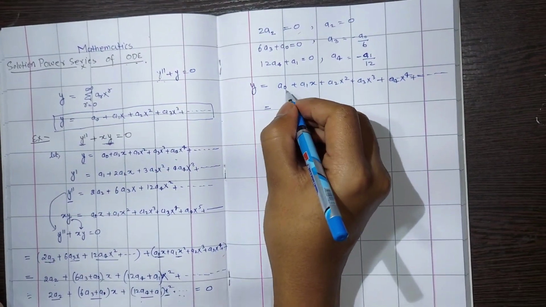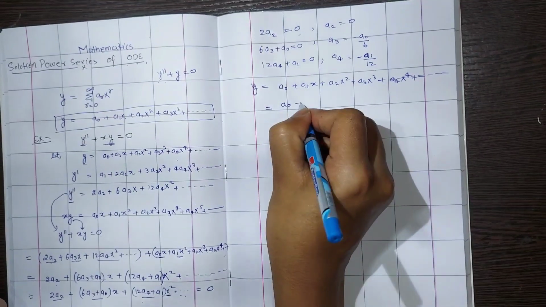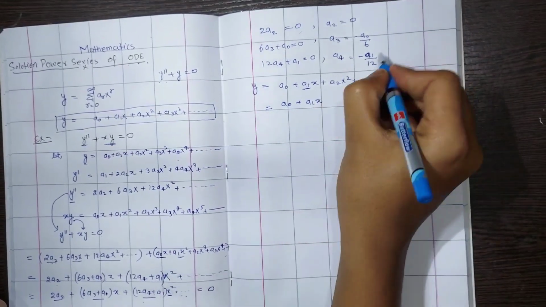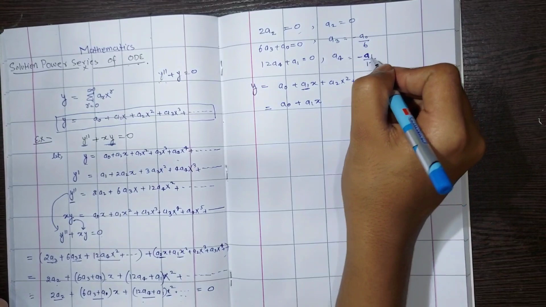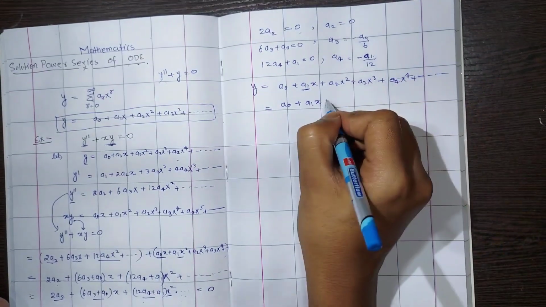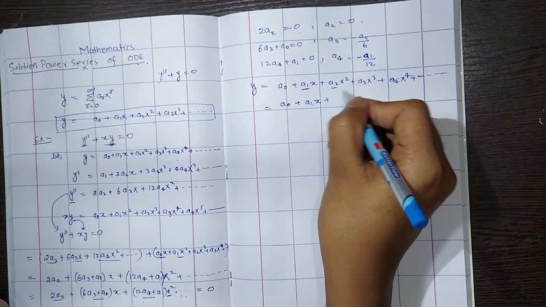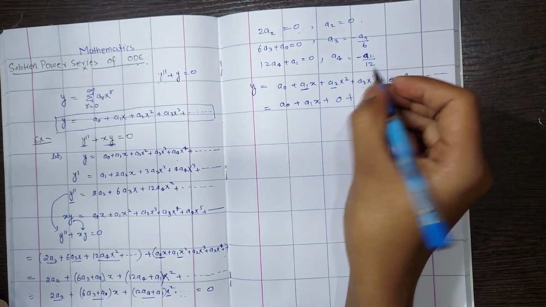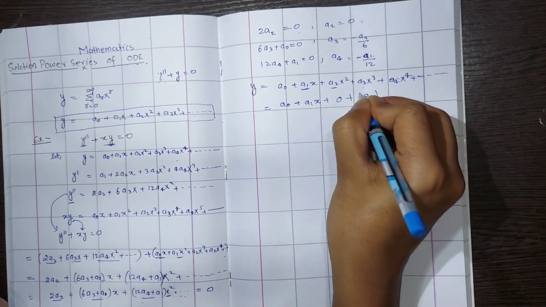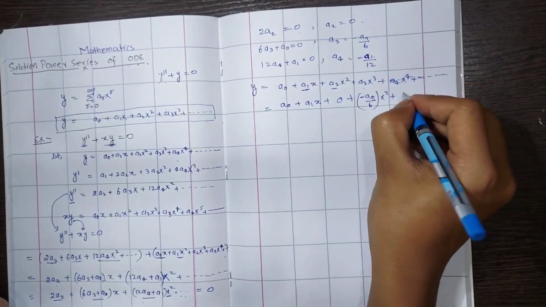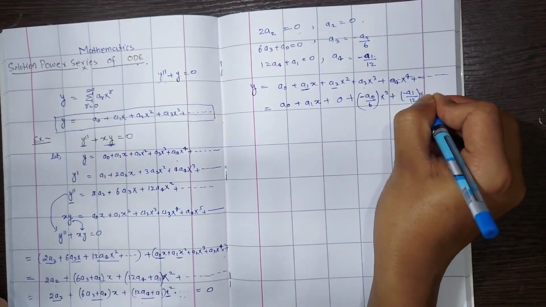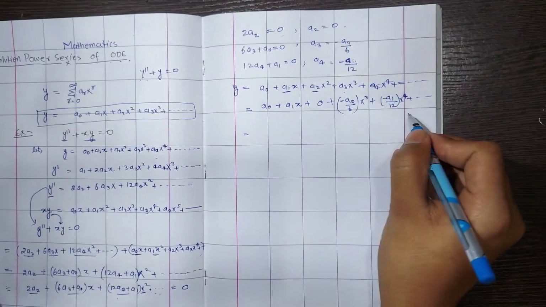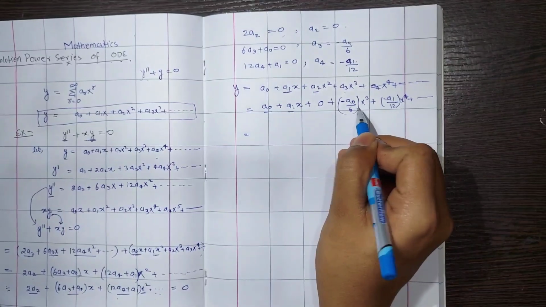Now in the value of a naught just put a naught, and a1, just keep a1 as it is. Why? Because we have to make all the terms in the form of a naught and a1. Okay, and a2 is 0, so this term will be 0, and a3 is minus a naught by 6. So minus a naught by 6 into x cube. And a4 is minus a1 by 12 into x to the power 4. Now you can see that everything is in a naught or a1.